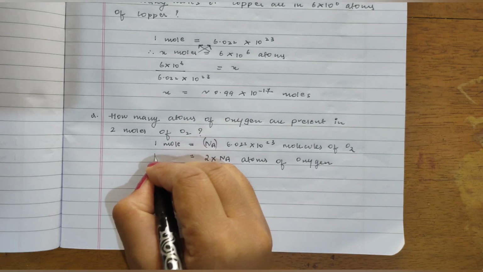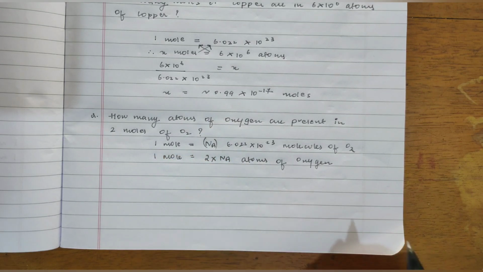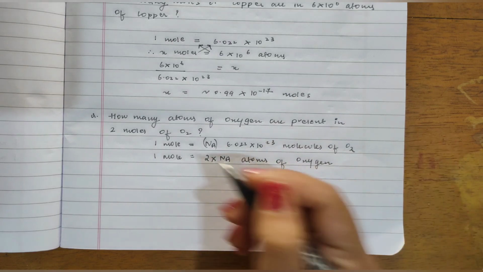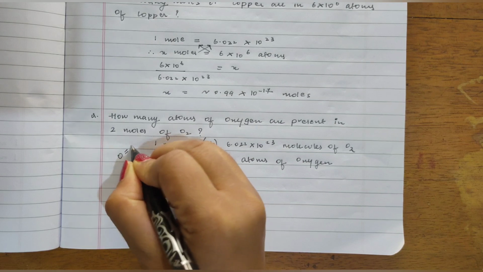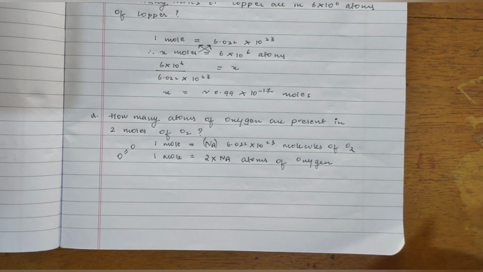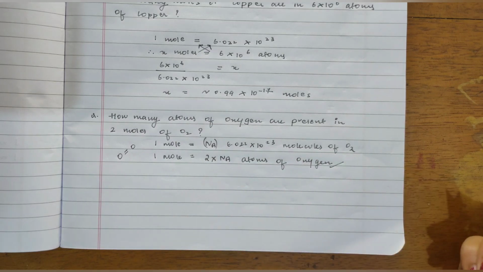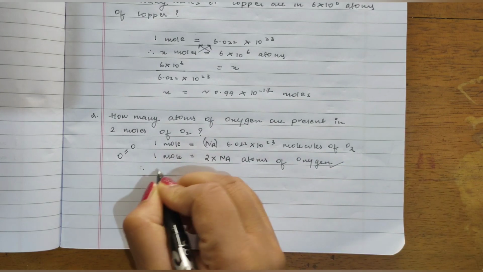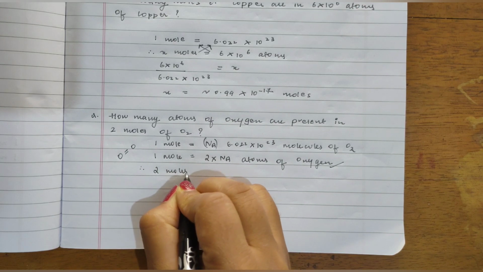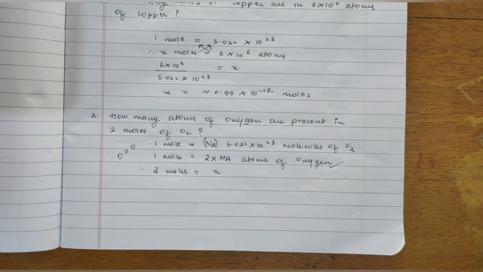1 mole, fine, I'll write it over here also. 1 mole is Avogadro's number of molecules of O2. But in terms of atoms, it is 2 times, because when we say O2, it is a diatomic molecule. O2 is made up of 2 atoms of oxygen. So now this particular equation will be our standard reference. If 1 mole corresponds to 2 times NA, therefore 2 moles, what is asked to us in the question, will correspond to how much, correct?